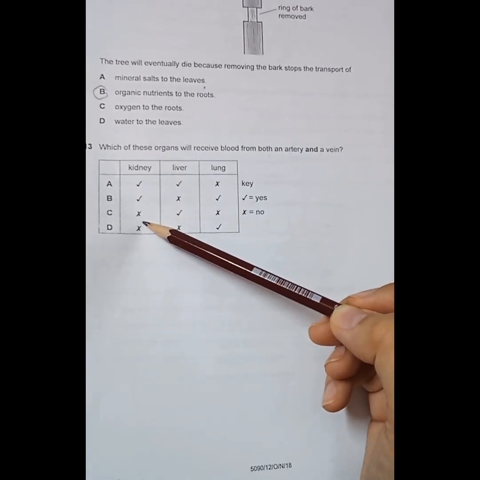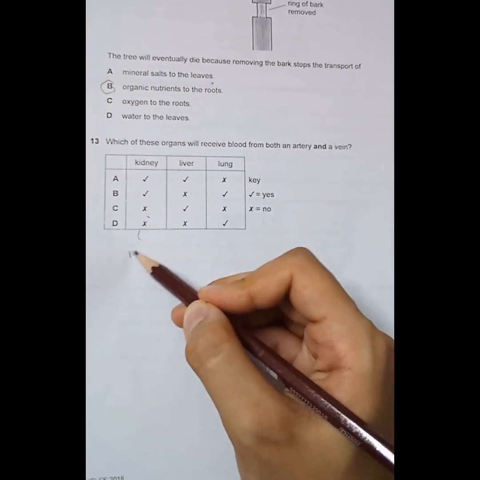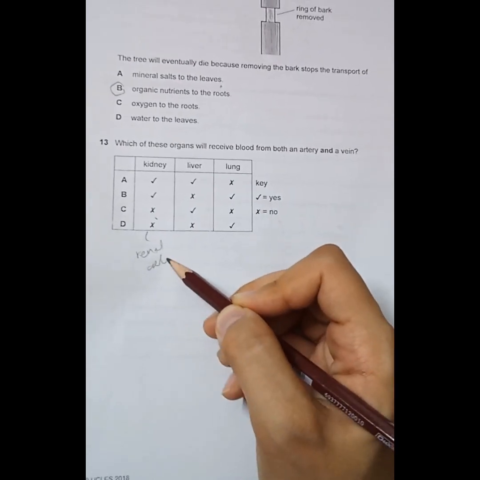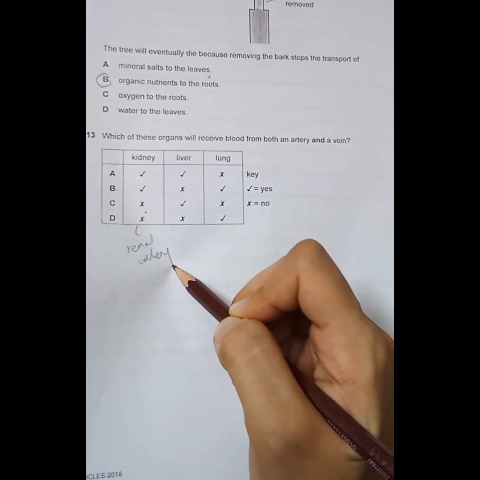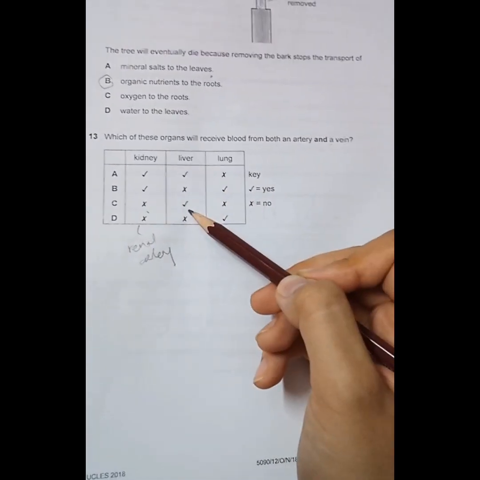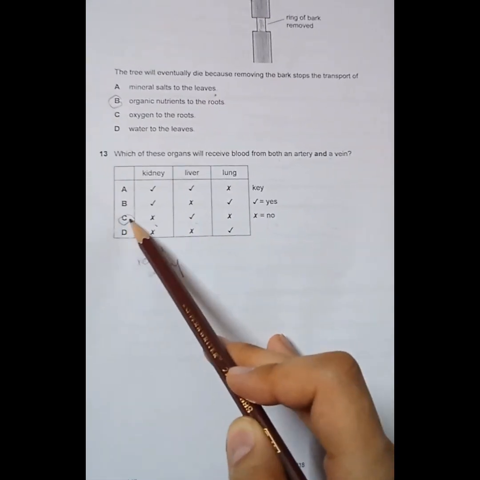Kidney? No. The kidney only receives blood from the renal artery. Then we have the liver. Yes, the liver gets blood from the hepatic portal vein, which is rich in glucose and amino acids from the small intestine, and at the same time it receives blood from the hepatic artery as well. Lung, no. So the liver plays a significant role.